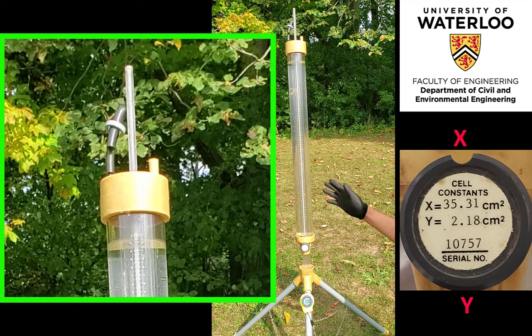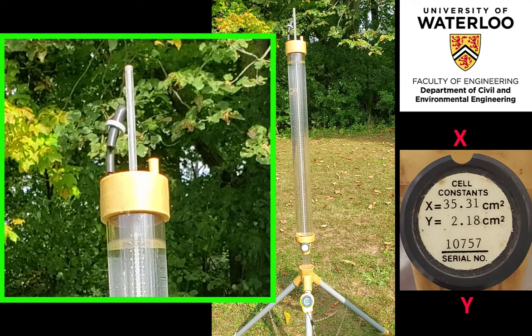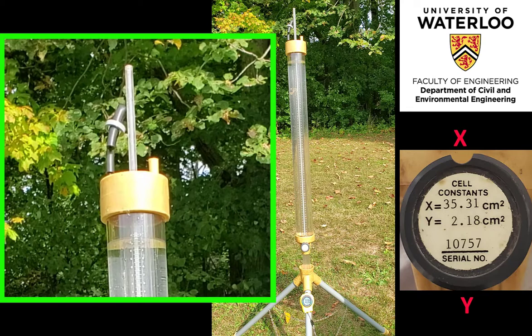And typically you would do that if the infiltration rate was very slow. But I'm anticipating that it's going to be fairly quick today, so we'll leave it set at 12 o'clock for this test.